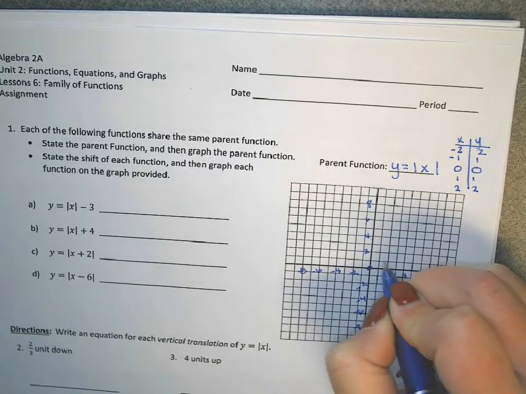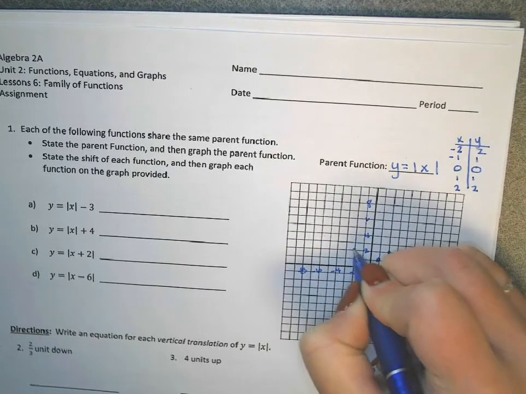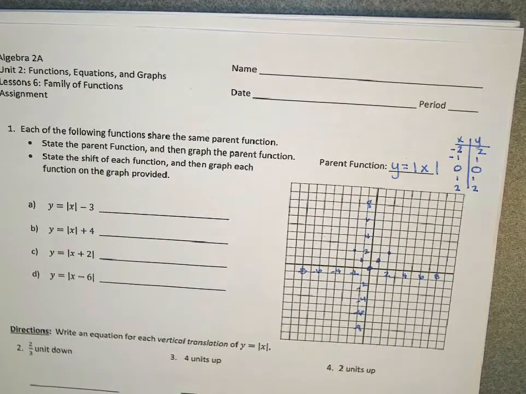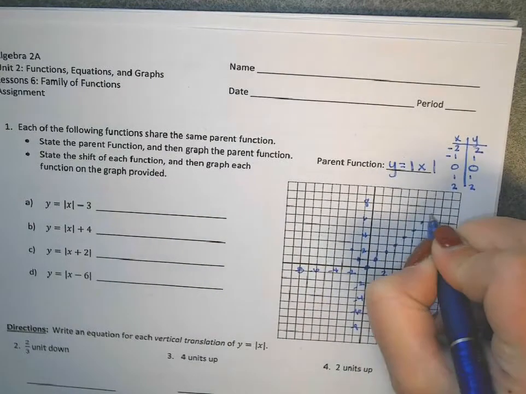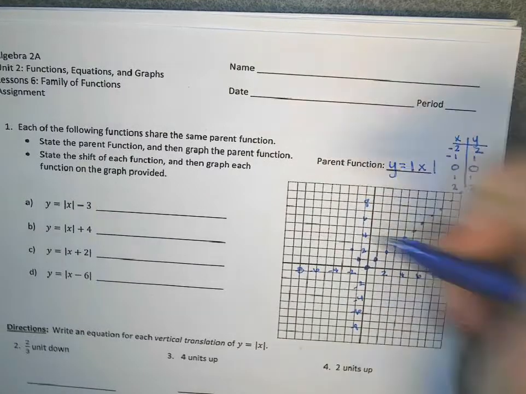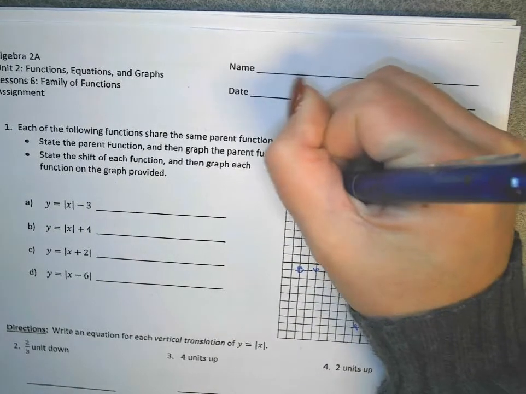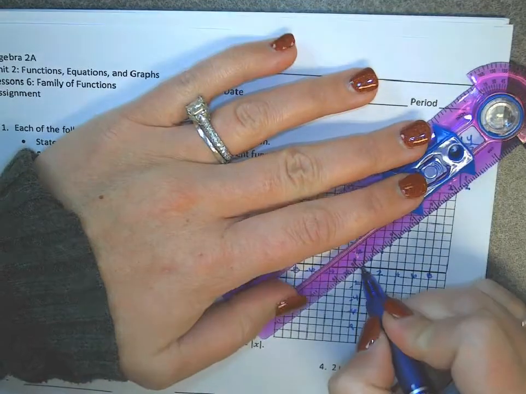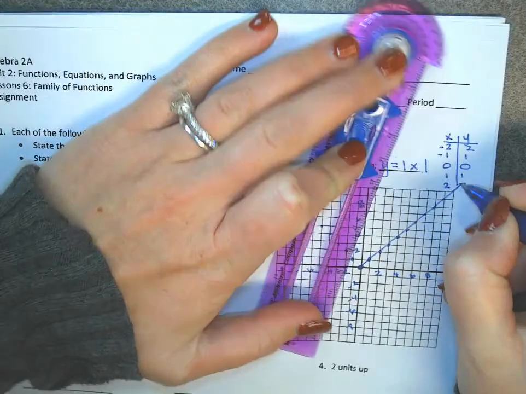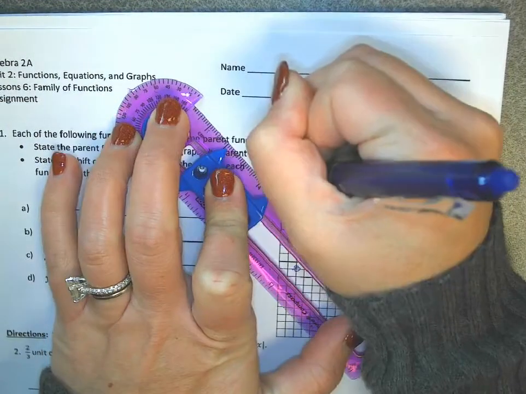So we have 1, 1, 2, 2 in the opposite direction. So even though I only have those 4 points on there, I can continue the pattern and find all the points in that direction and all the points in this direction. Now that's going to be your parent function. So that's your basic function. Now we can apply these shortcuts.